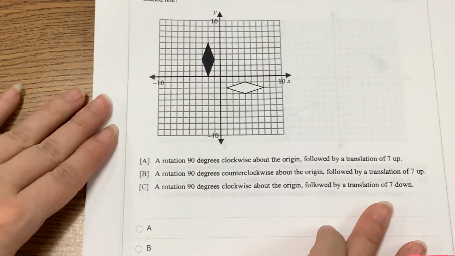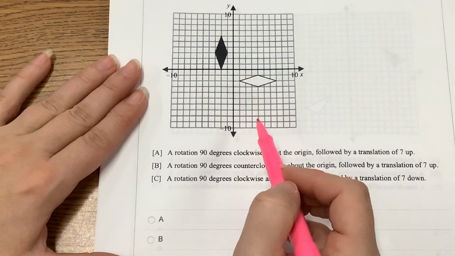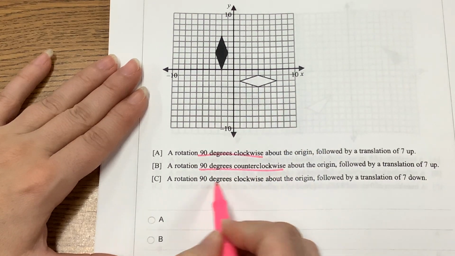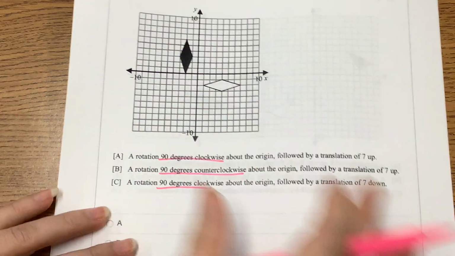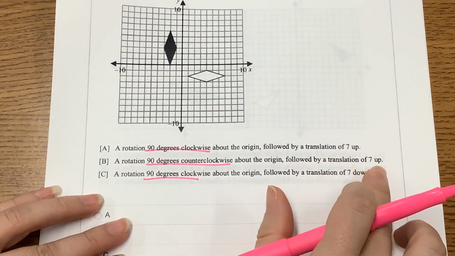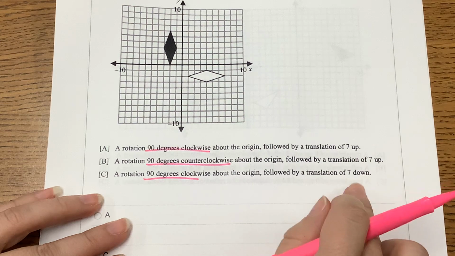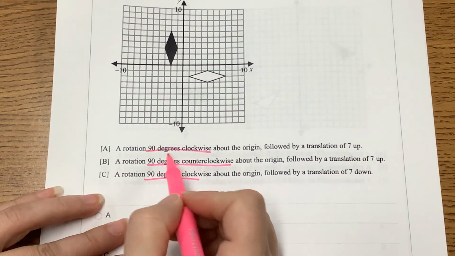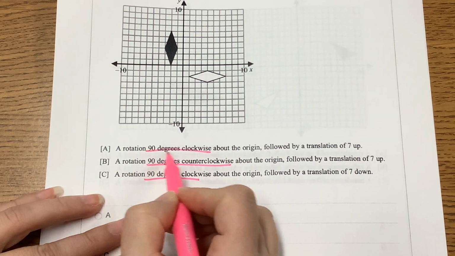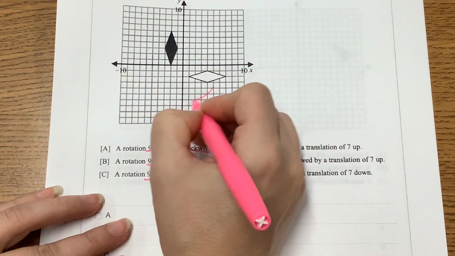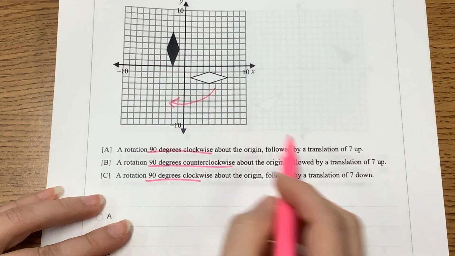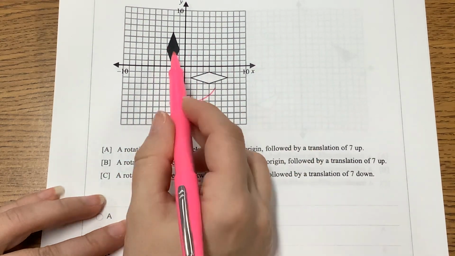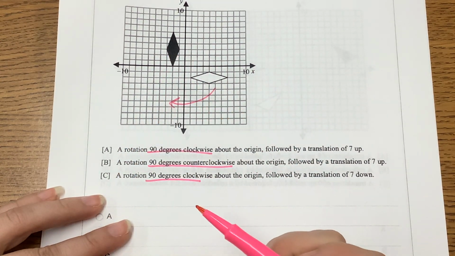If you look at number 6, we have rotations again, clockwise or counterclockwise, 90 degrees. This one has a translation of 7 up and 7 up. This one is translating it 7 down. So if we look at each one of these, 90 degrees clockwise is going to place it into this third quadrant. And then it could possibly be translated up 7 to land into that other quadrant.